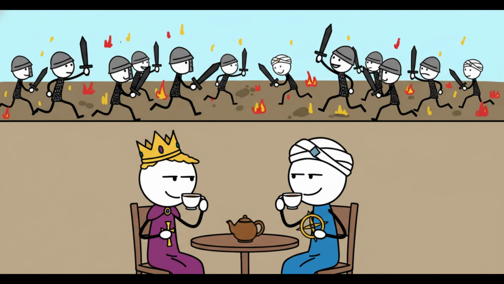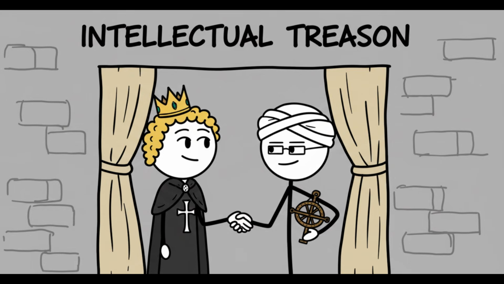But on the island of Sicily, a rare thing happened. A Christian king named Roger II and a Muslim scholar named al-Idrisi committed an act of intellectual treason. They became friends. They ignored the war and worked together for 15 years to create a map.